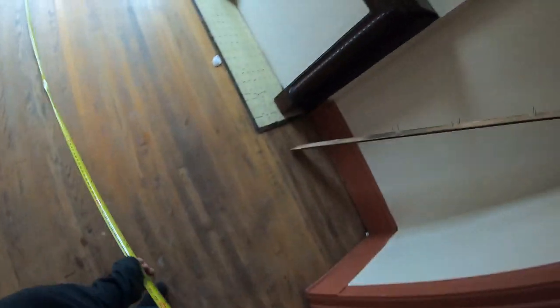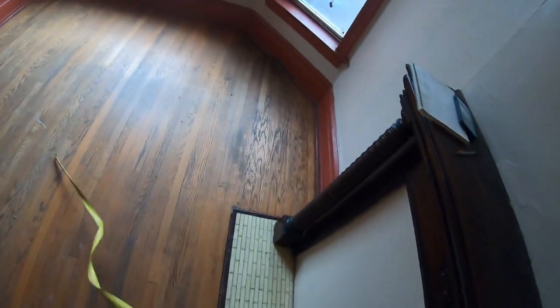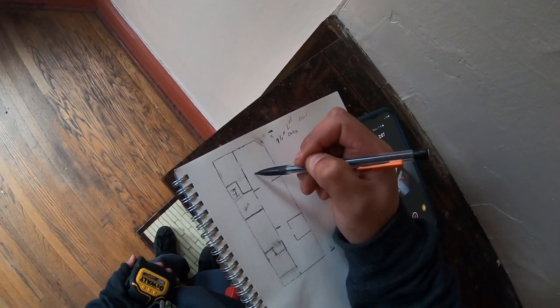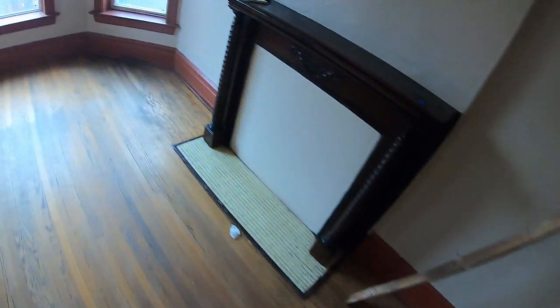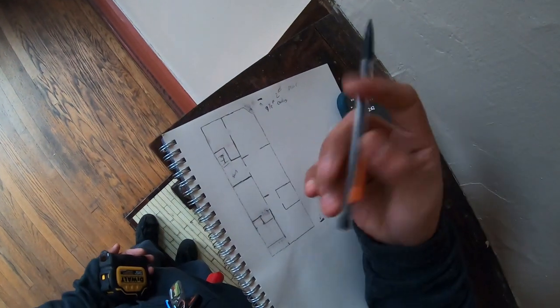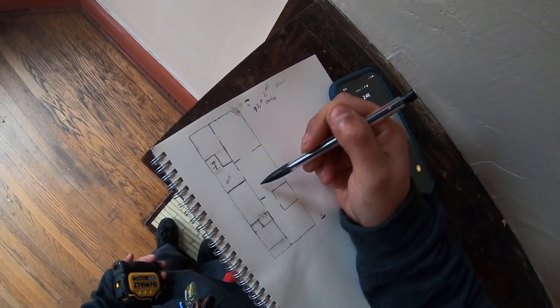16, so obviously 16 divided by 2 is 8 squares. 1, 2, 3, 4, 5, 6, 7, 8. Oh wait, 1, 2, 3, 4, 5, 6, 7, 8. Yep, 16. So that ends up being this one, and then I'll measure from that wall to here. What do we got? 15 feet. So 15 feet. 2, 4, 6, 8, 10, 12, 14, 15.